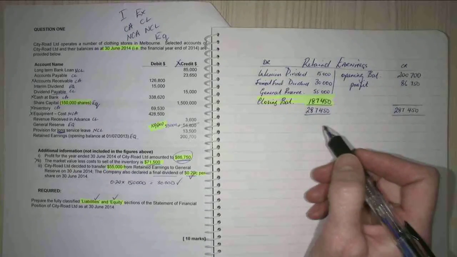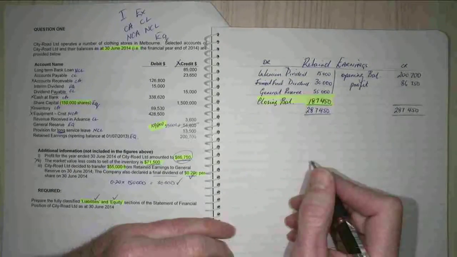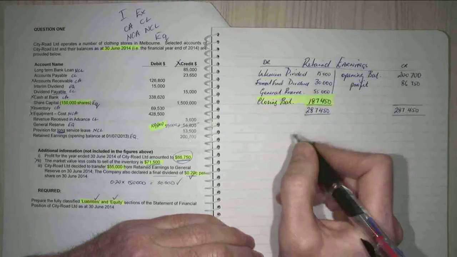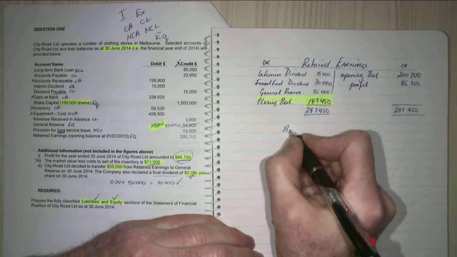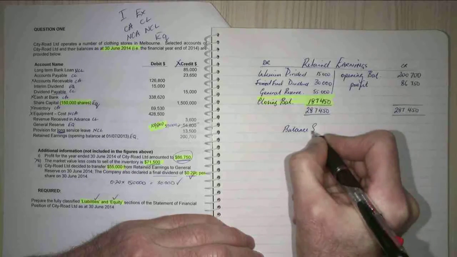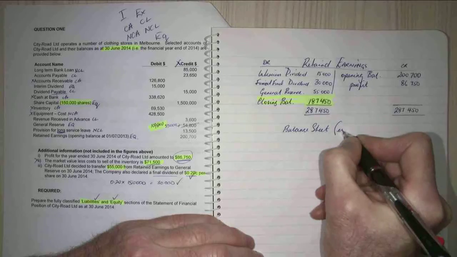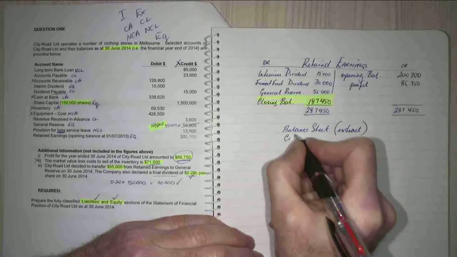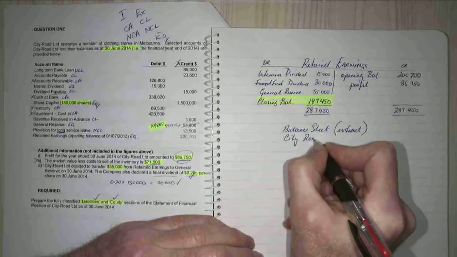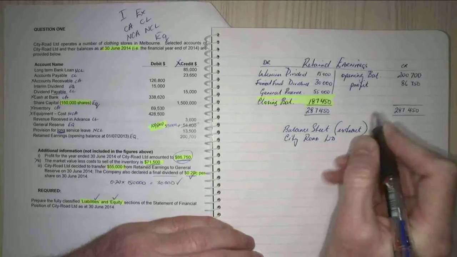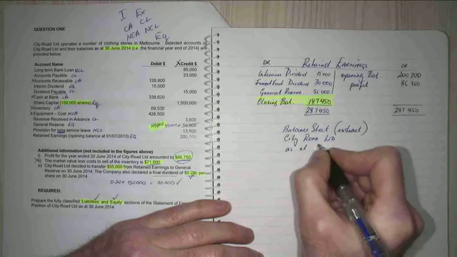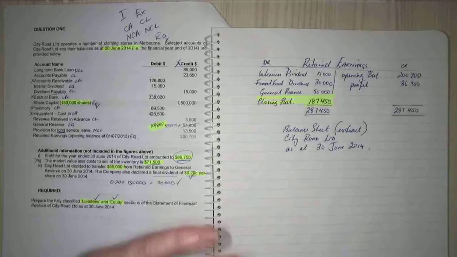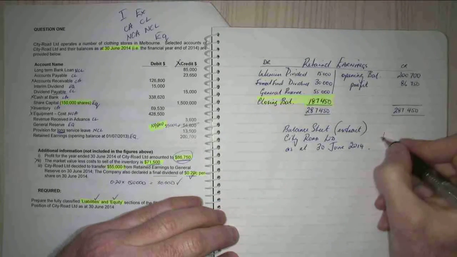So now we want to start building our, well, I guess you can call it a statement of financial position or balance sheet. I'm going to call it a balance sheet extract for City Road. How's that? 30th of June, 2014. Now, believe it or not, that's worth half a mark.